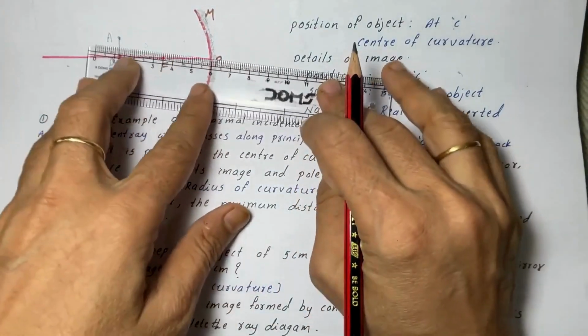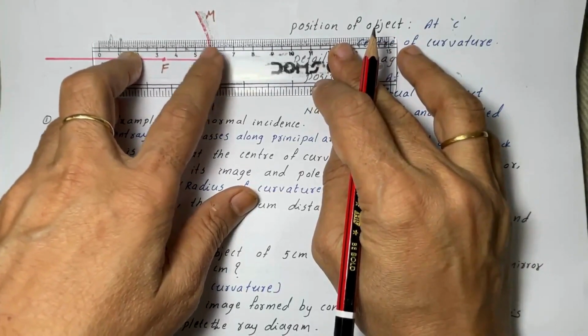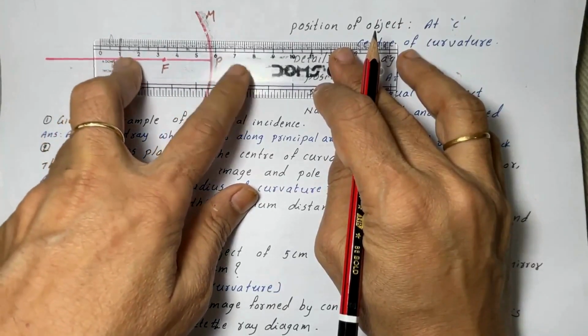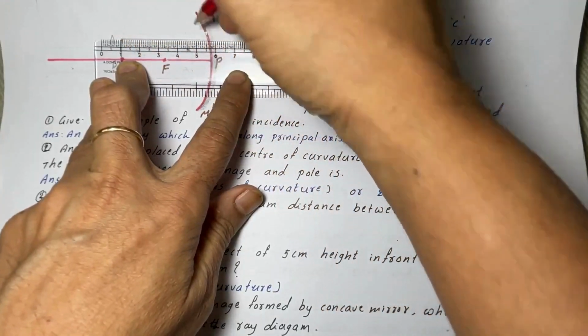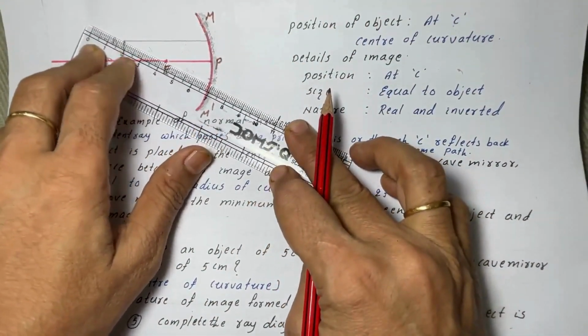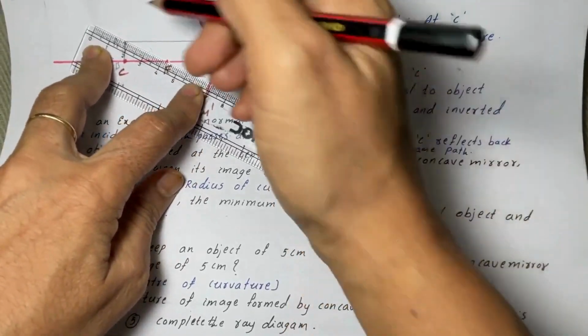Now take two rays from point A, which is the top of the candle, that is, the flame. So this is one ray from the flame at A, and this is another ray which is passing through the focus.